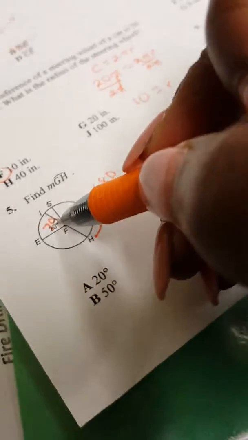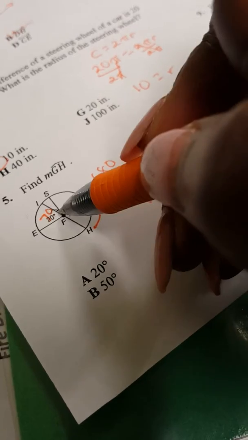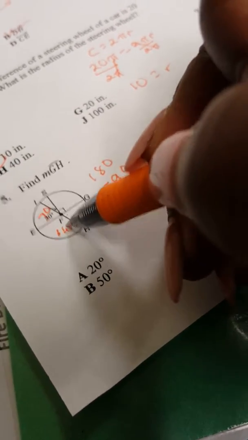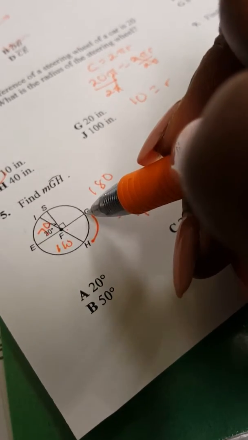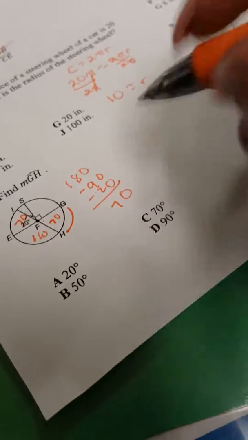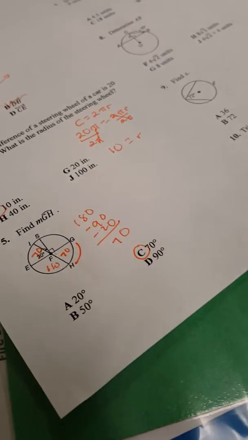So this one is 70. Then right here, yeah, these two would be vertical angles. Because then right here from I to H, that's half of my circle again. So 180 minus 70 would give me 110 here. And then from E to G is half my circle. So 180 minus 110 would give me 70 again. Okay. So C is the correct answer.